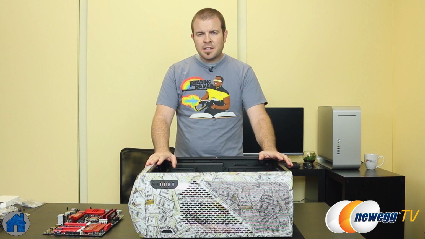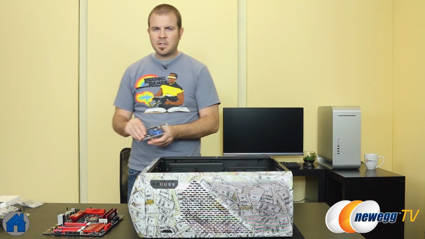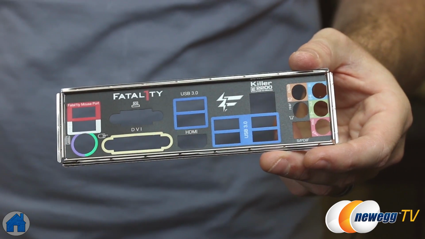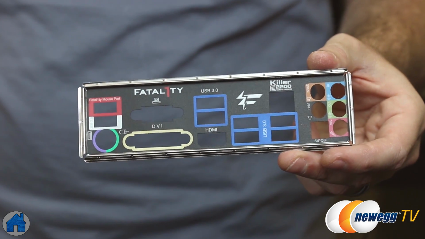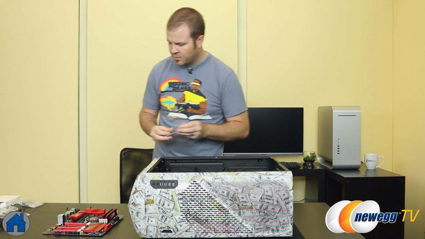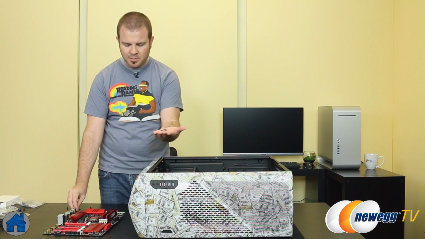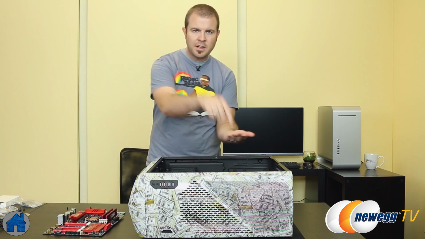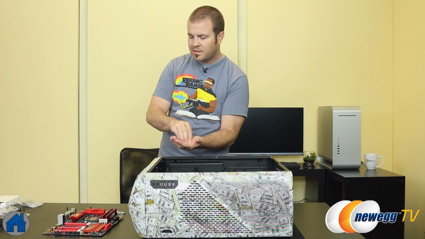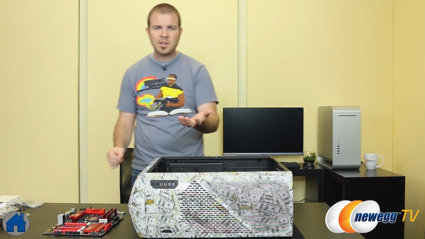Now with the case laid on its side, I'm going to go ahead and install the motherboard. In order to do this, we're going to need a few things. One is going to be the input-output shield that goes at the back of the case to make sure that the inputs and outputs on the motherboard have a proper home and that they're also properly labeled. I'm going to need 9 screws that I will be using to screw in the motherboard, actually into the motherboard standoffs that are in this case. I would need standoffs, but fortunately NZXT has pre-installed them here.